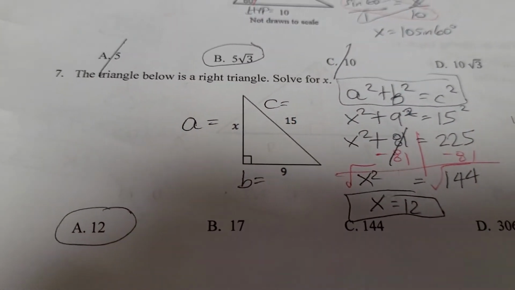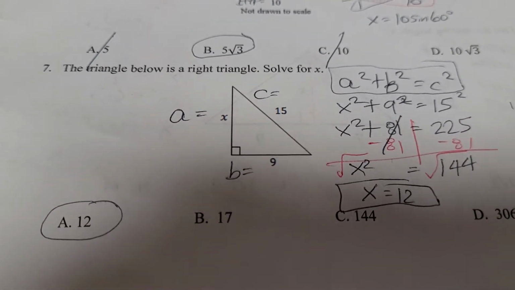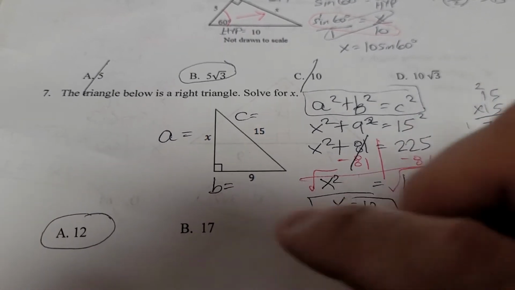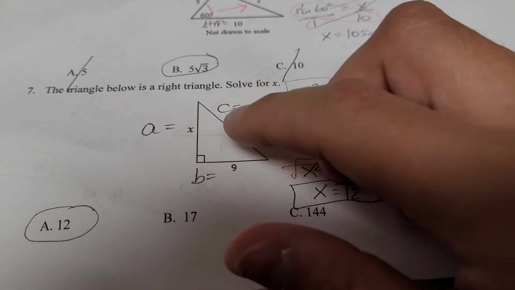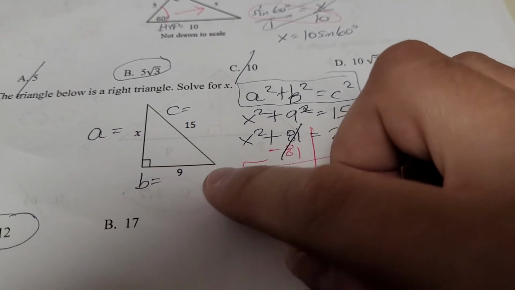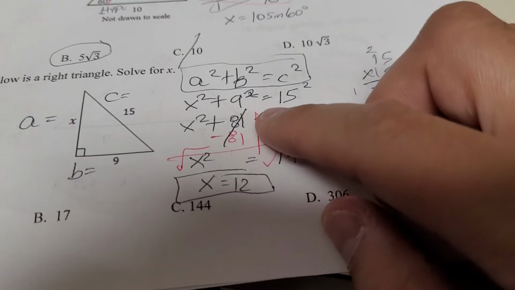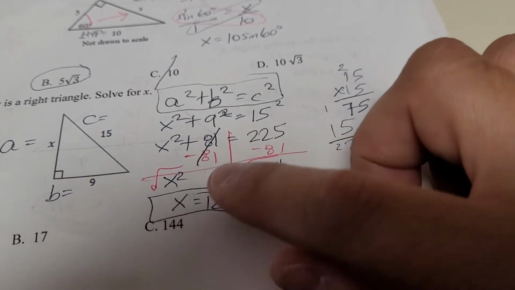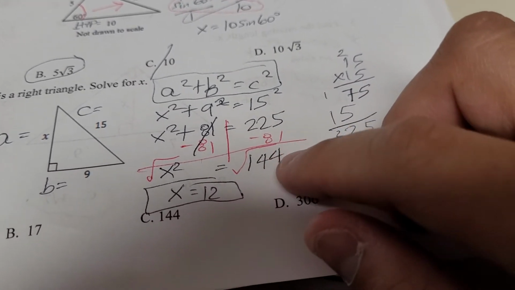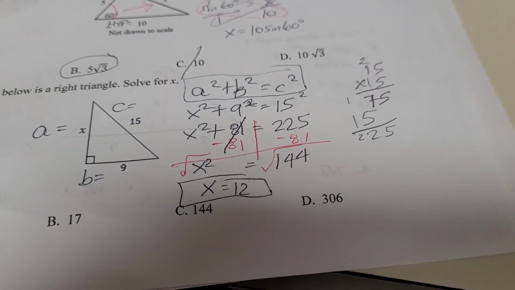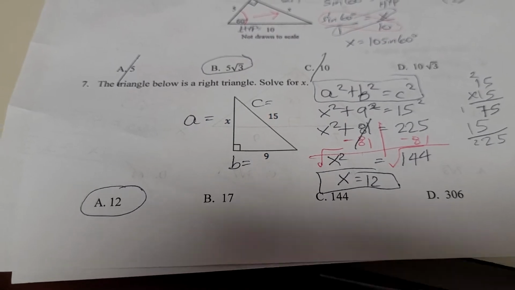Okay. Now number 7 and 8 is just going to be straight Pythagorean theorem. You're just going to say a squared plus b squared equals c squared. I have my a here, I have my b here, and I have my c. So we're just going to say x squared plus 9 squared equals 15 squared. 9 squared is 81. 15 squared is 225. If I subtract 81 on both sides, 225 minus 81 is 144. Square root of both sides, you're just going to get x equals 12. So this will be answer choice A.